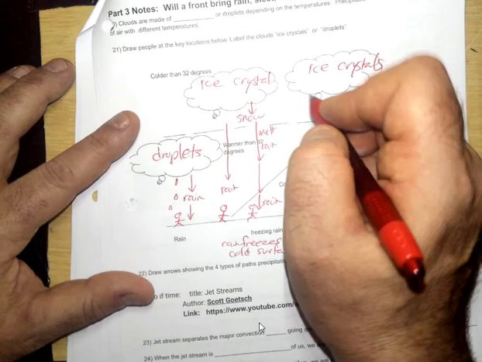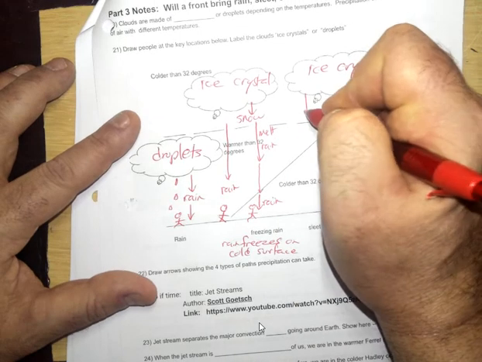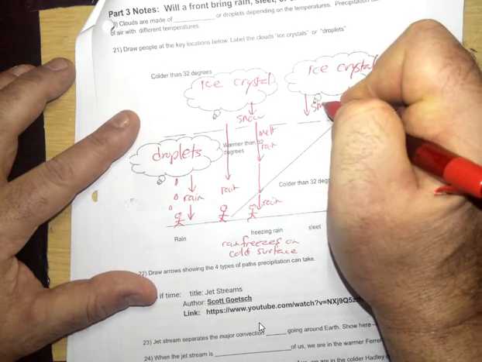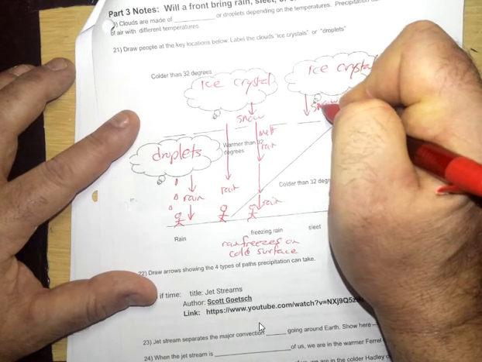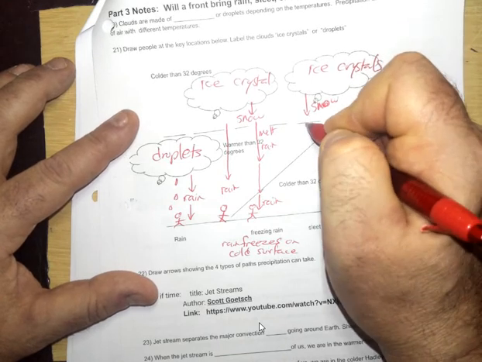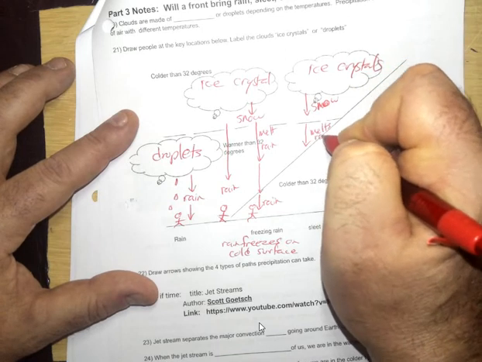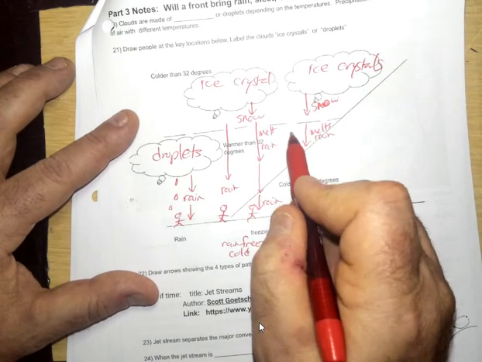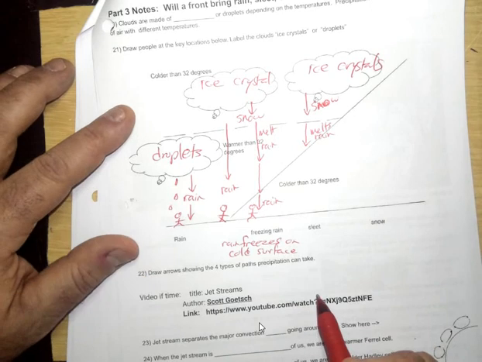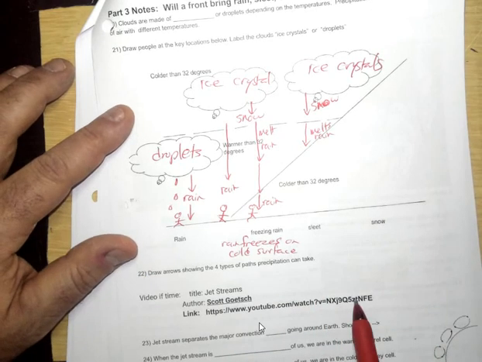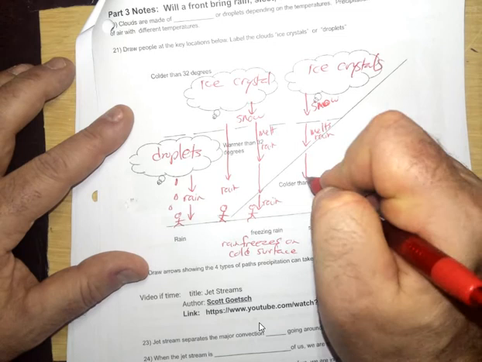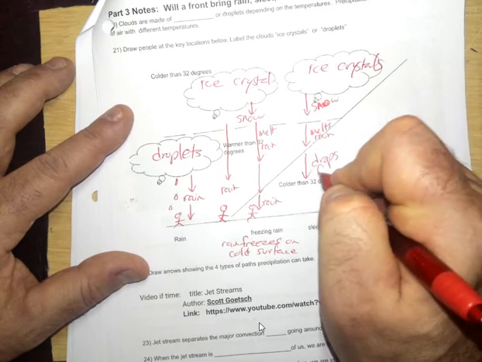Okay, then we can have snow come out of the cloud. It then melts into rain when it comes into this section of warm air. But then it's falling through cold air again, so the drops are going to freeze.